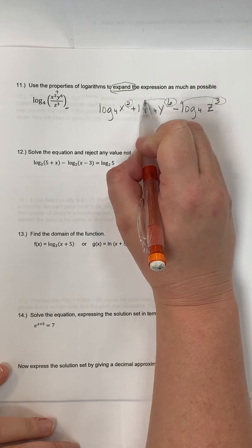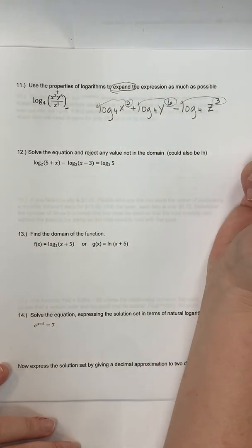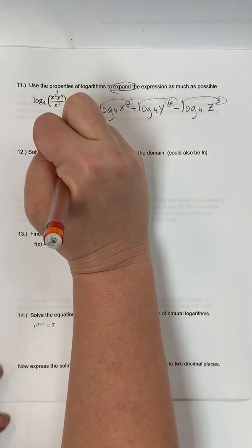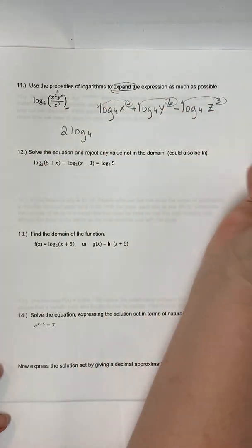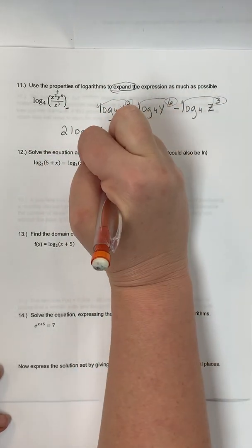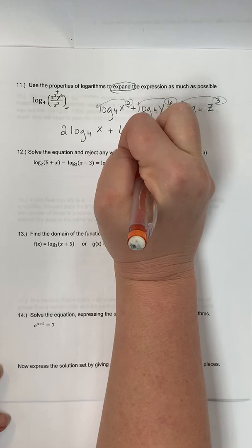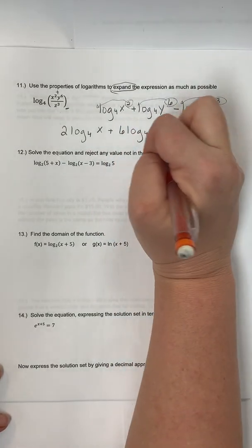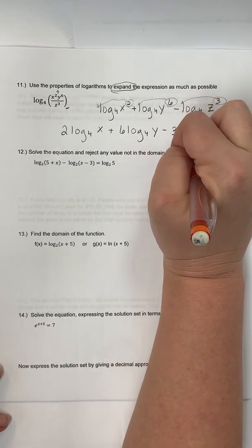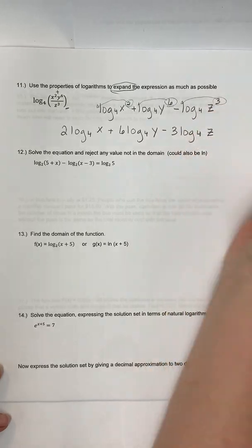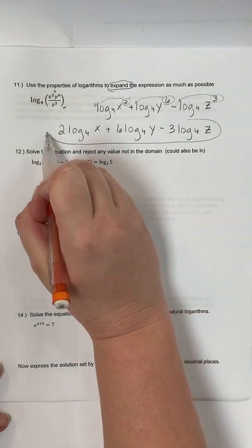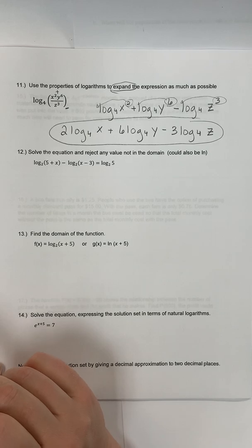These are going to be moved to the front as coefficients. So your final answer is going to be 2 log base 4 x plus 6 log base 4 y minus 3 log base 4 z. That would be what you're looking for.